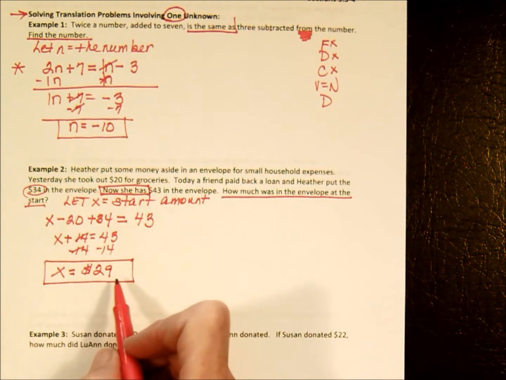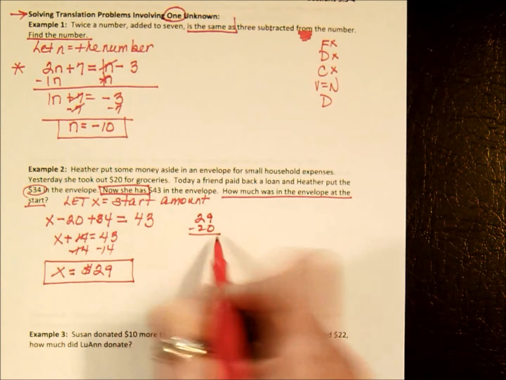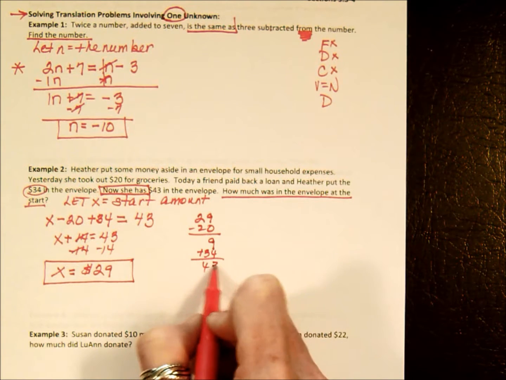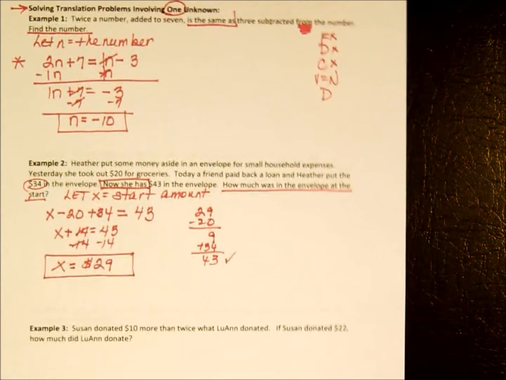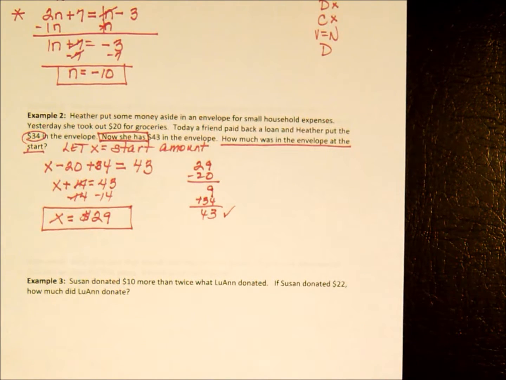Now this is an easy one to check, because if she started with 29, she spent 20, that gives you 9. She added 34, that gives you 43. So it's an easy one to reason through. This next one is quite a bit harder, and it's just because of the way the words are. So you just have to kind of get used to this.